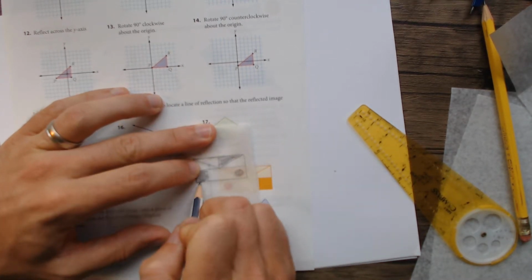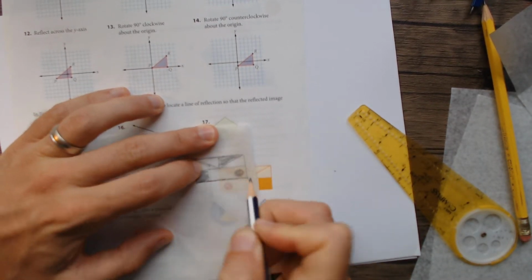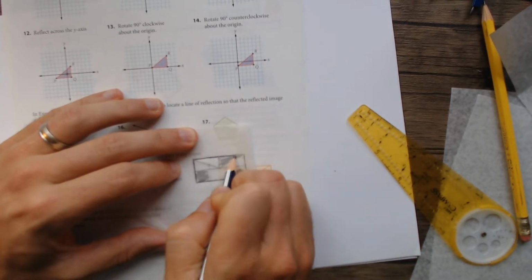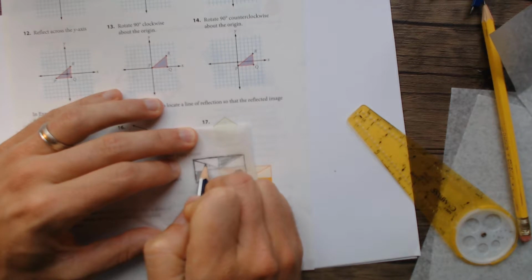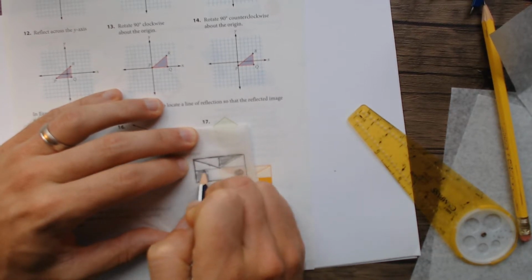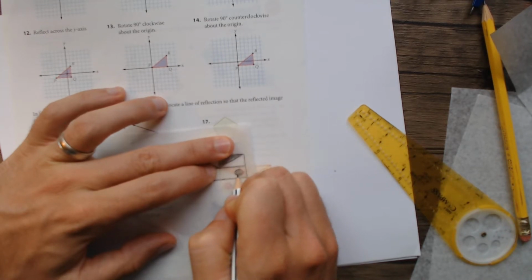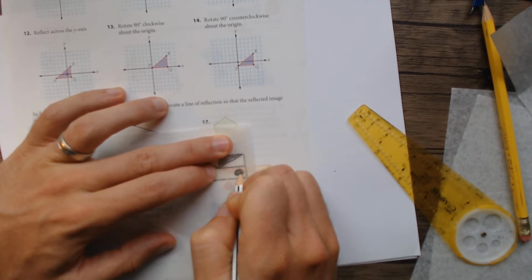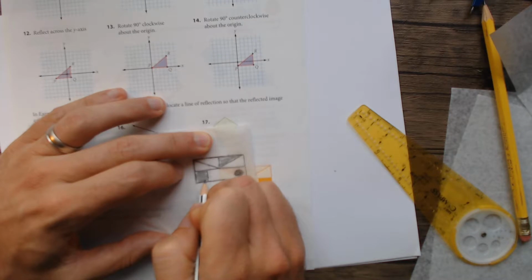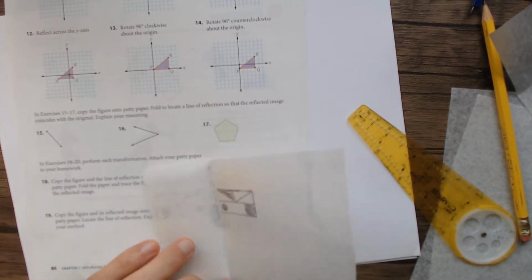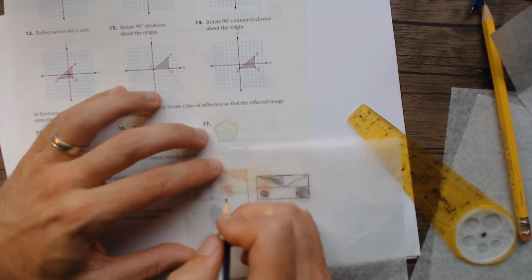And if I just apply enough pressure, I'll get an approximate outline of my image. Okay, and there I go.